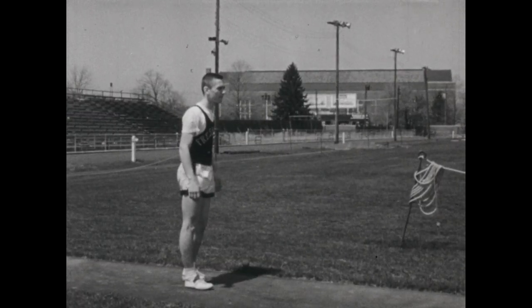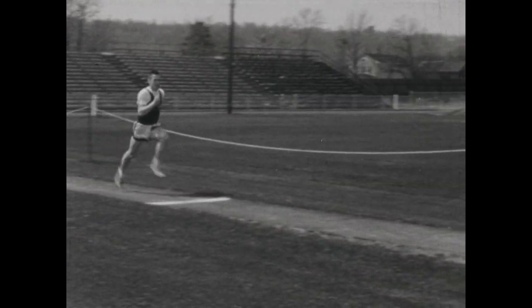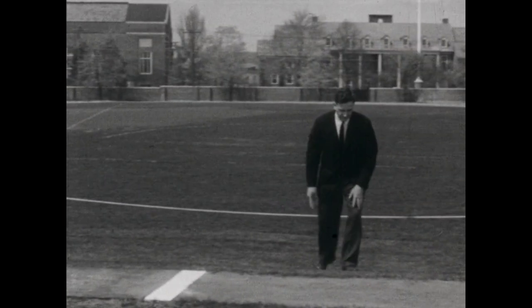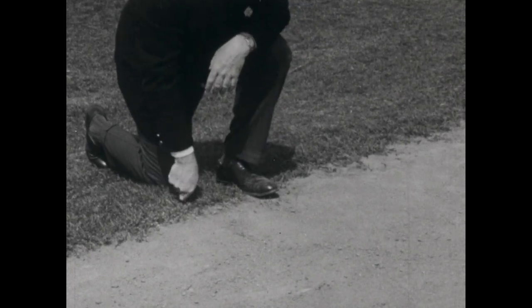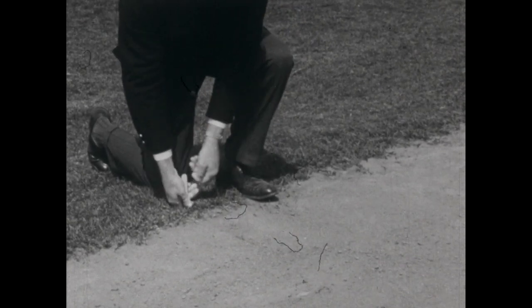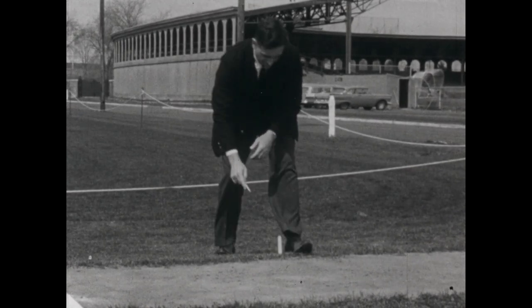Starting from this temporary marker, the athlete gathers full speed. There is no effort to hit the board. He does not adjust his stride. The mark made by the stride nearest to the takeoff board is noted. A stick or other marker is put in place. The process is repeated for several more runs.